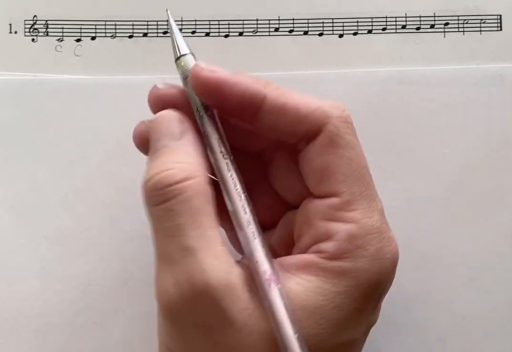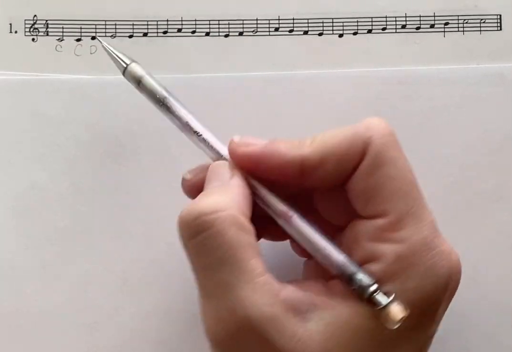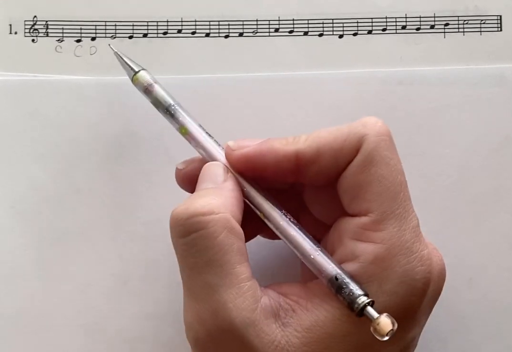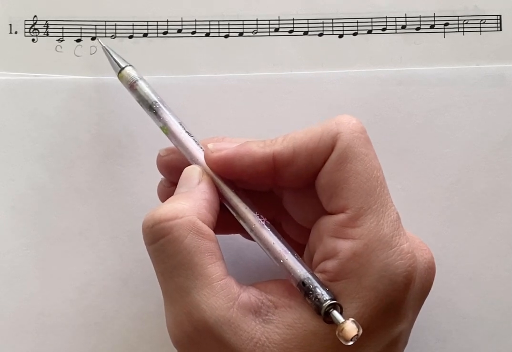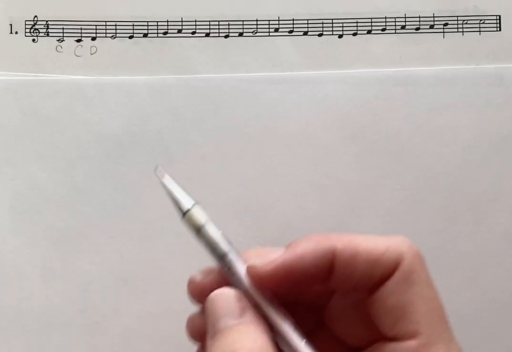All right, now, this one is the letter D. I like to think of it as a teardrop. So D for drop, or we call it drippy D sometimes, because it looks just like a little droplet underneath the music staff. All right, now let's keep going.